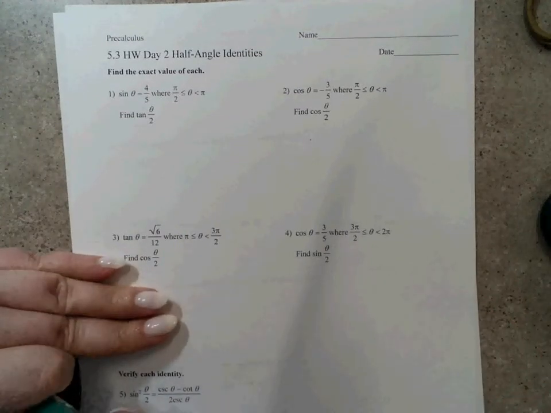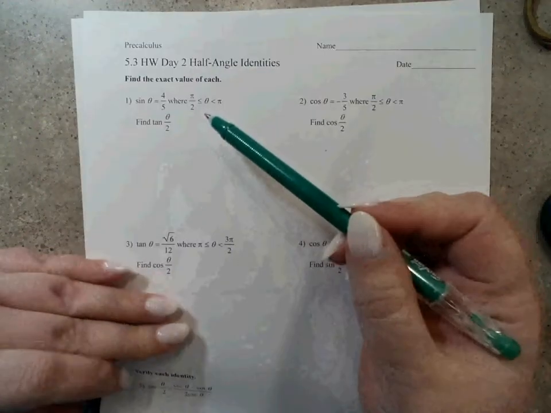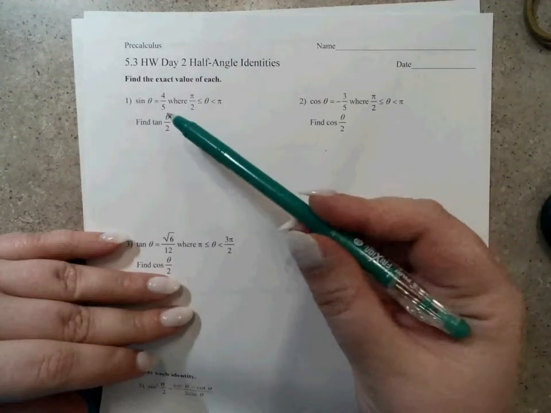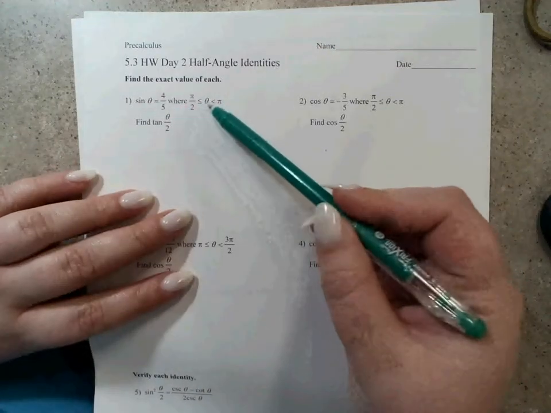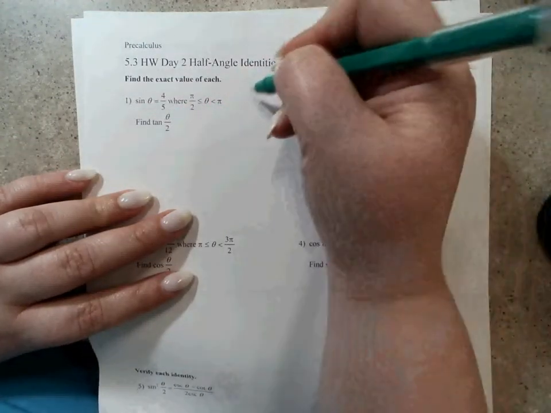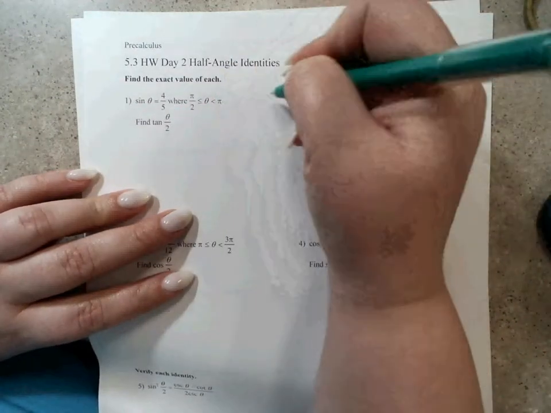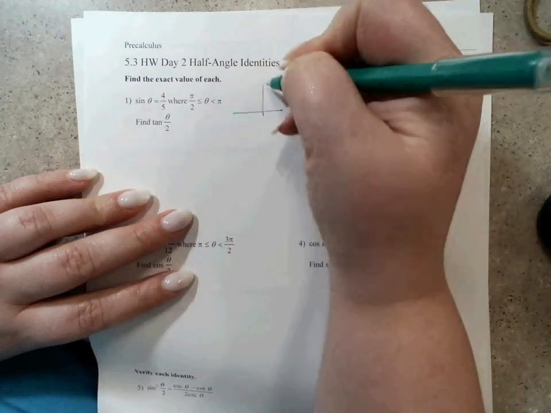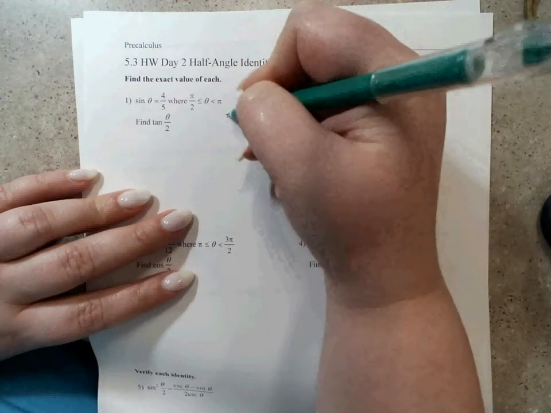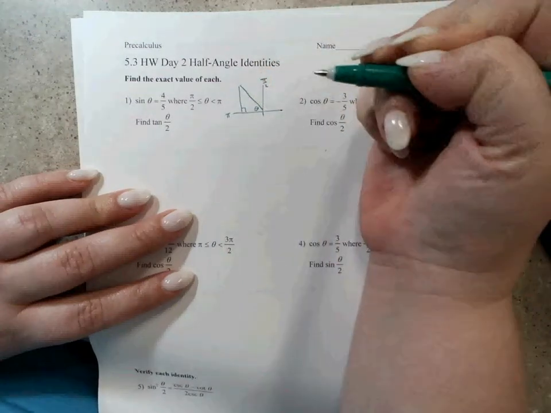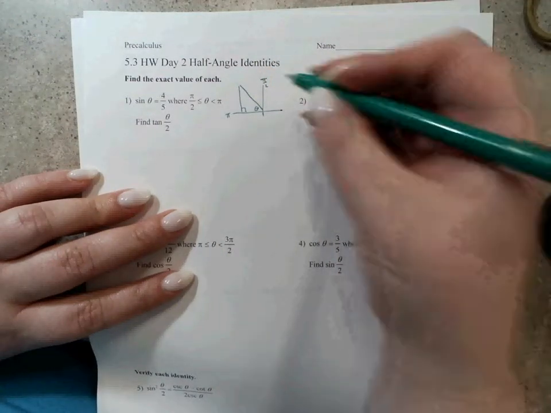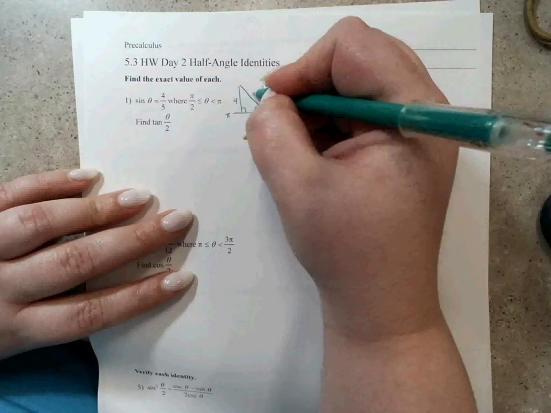First thing I'm going to do is start with number 1, sine of theta equals 4/5, and theta is somewhere between pi over 2 and pi. So I am in the second quadrant. So here's pi over 2 and here's pi. So I'm some triangle in the second quadrant with theta being the central angle, and sine of the angle is 4/5. So opposite and hypotenuse is what we have.